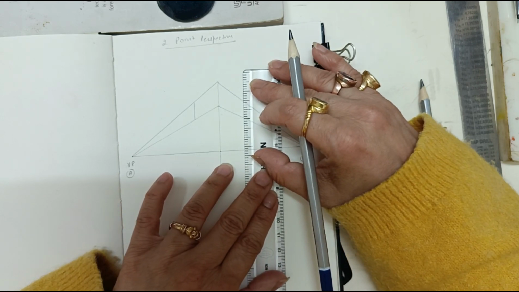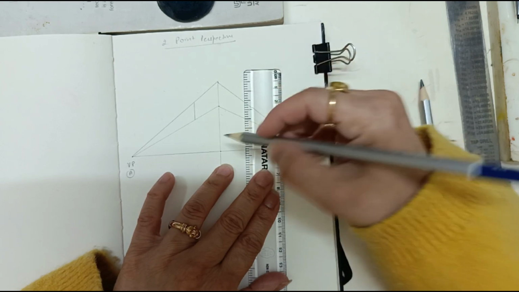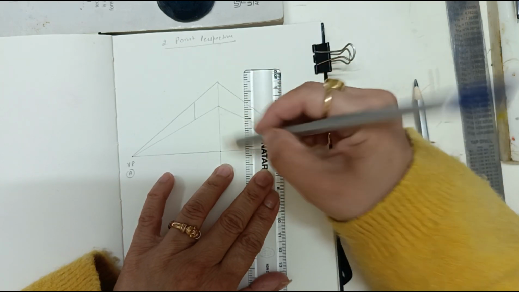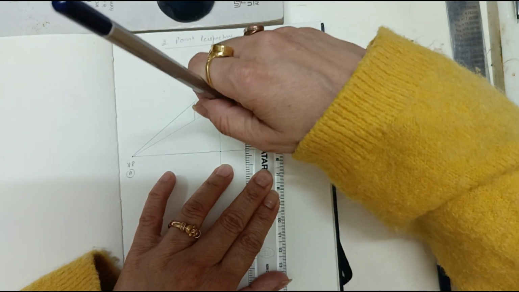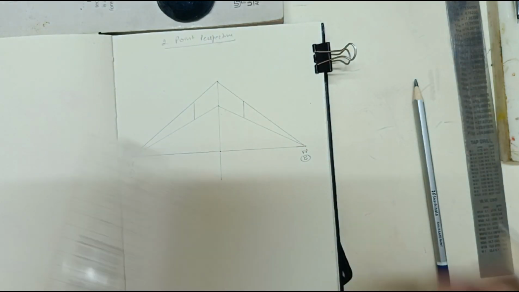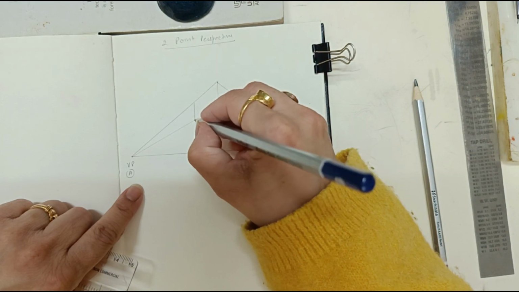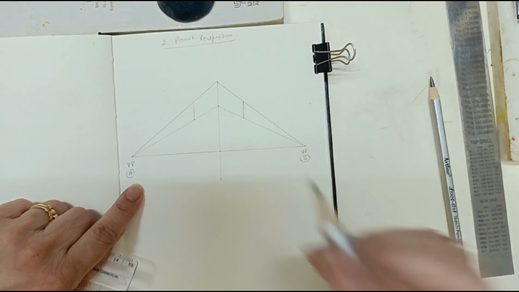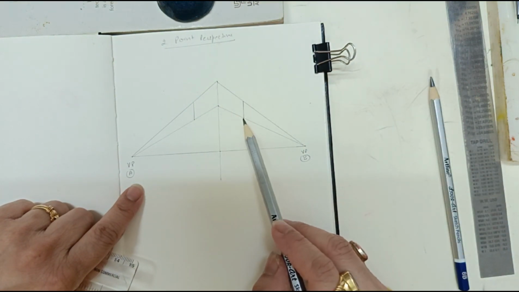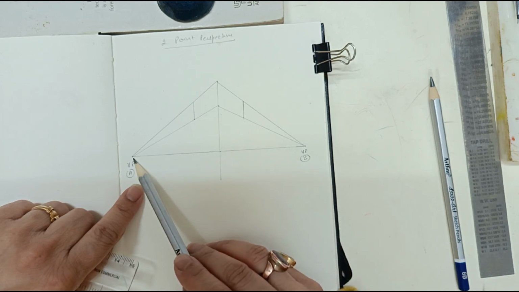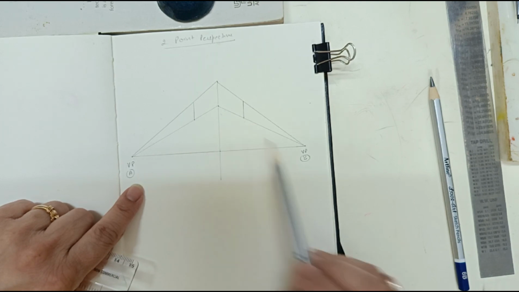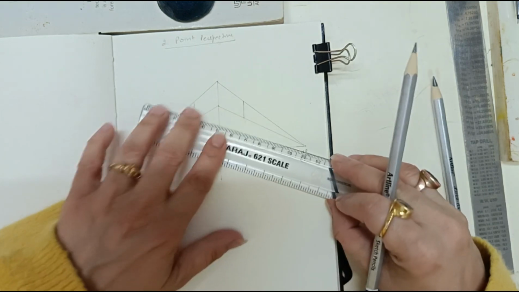So I am taking this much. So this line should be parallel to this line. That is why we have drawn the line in the center. Now we get two more points, this point and this point. Now we have to join this point with the A vanishing point and this point to the B vanishing point.